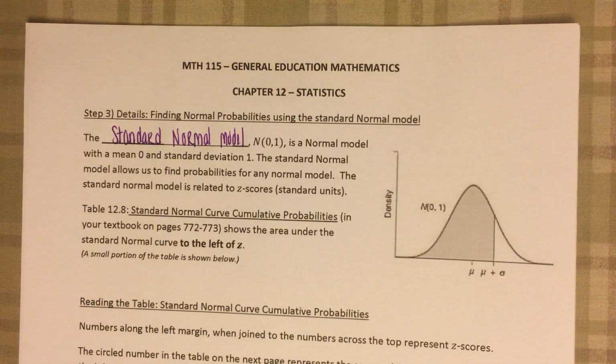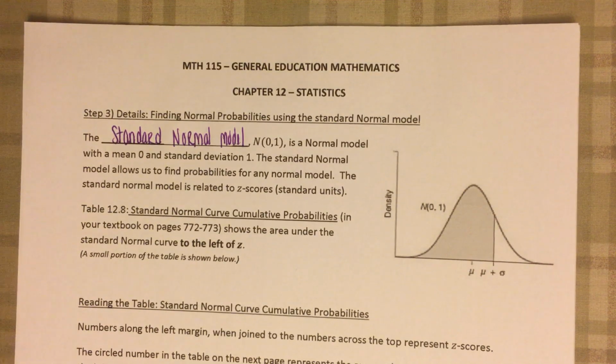Standard having to do with our z-scores. Remember, standard units had to do with our z-scores, so we're thinking about the z's that we're going to get, the values that we're going to get are connected to this idea of z-scores that we saw in the last part of section 12.5. In our standard normal model, the mean is 0 and our standard deviation is 1. So what this does is it gives us a normal curve that's labeled appropriately based on how big our standard deviation is.